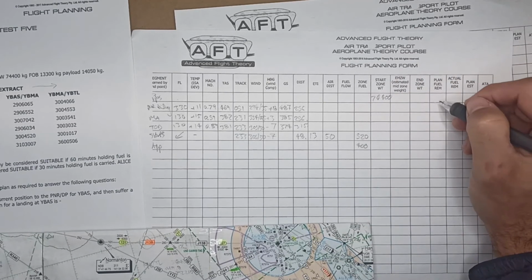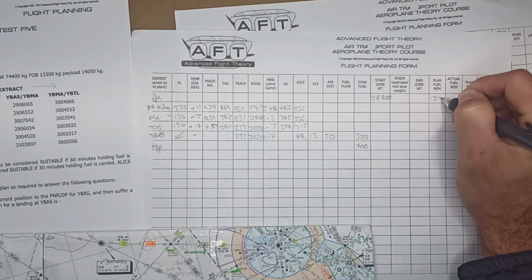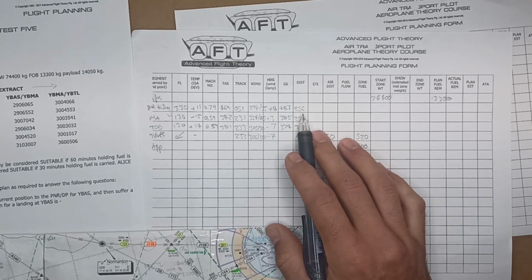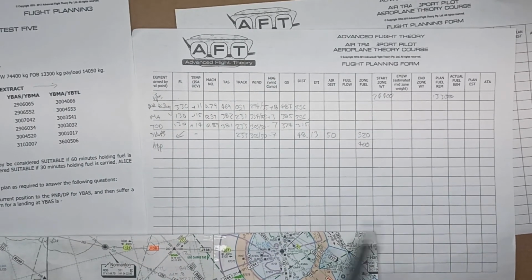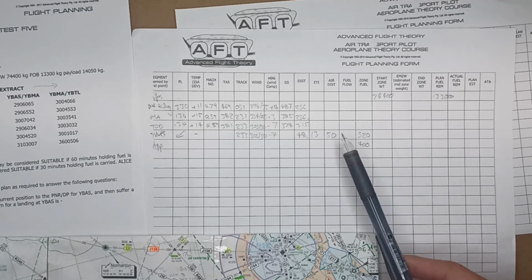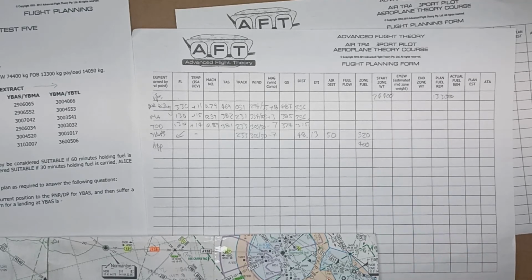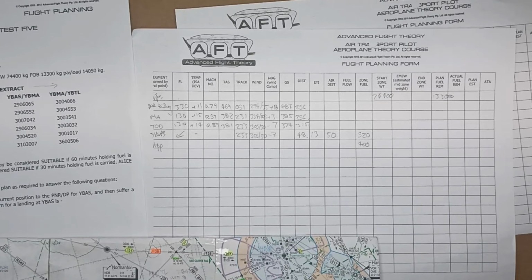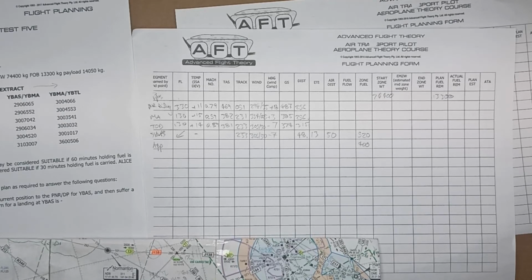The fuel was 13. Now I'm going to use 0.79. I'm going to use 9.5. Actually, for simplicity, I'm just going to use 10 times. So we know AFT uses 10 kgs per nautical mile of fuel burnt, and then they add the differences for the headwinds and the tailwind component.